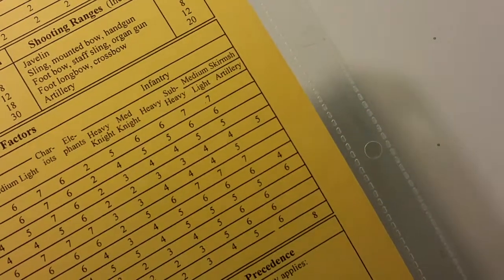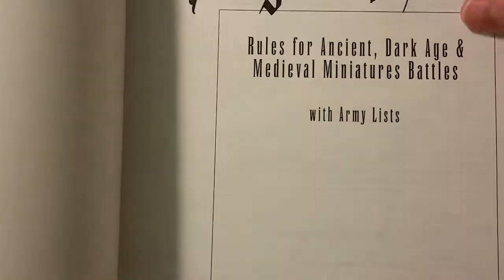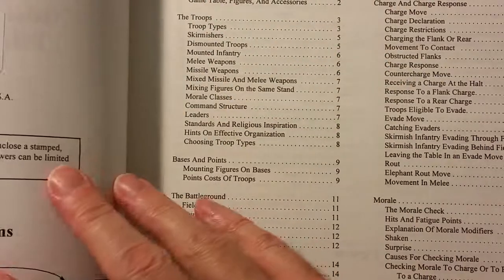All pretty straightforward. As heavy on morale as it is on unit types and so forth. So go to the rule book.